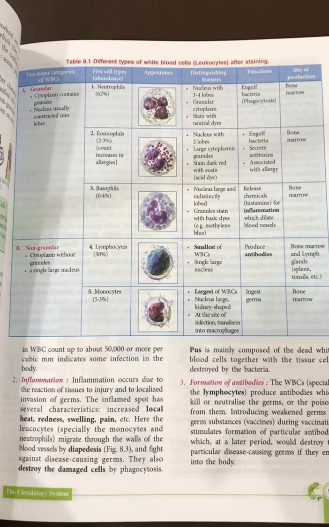And in this case, when inflammation occurs, the leukocytes, especially the monocytes and the neutrophils, squeeze out from the walls of the blood capillaries, which is called diapedesis, and they fight against the disease causing germs.